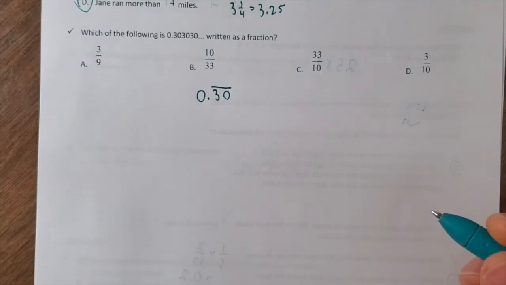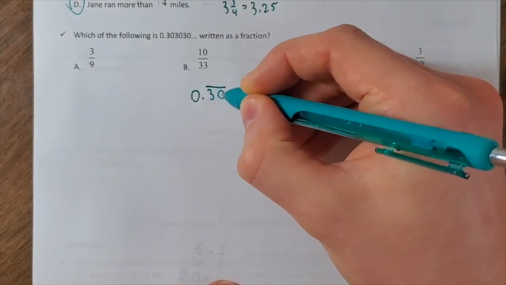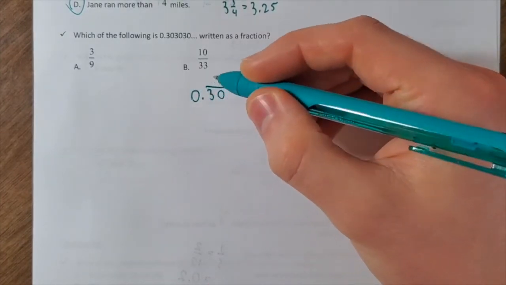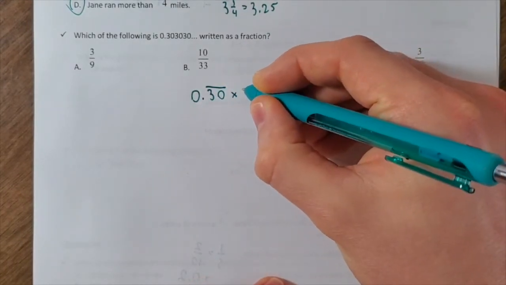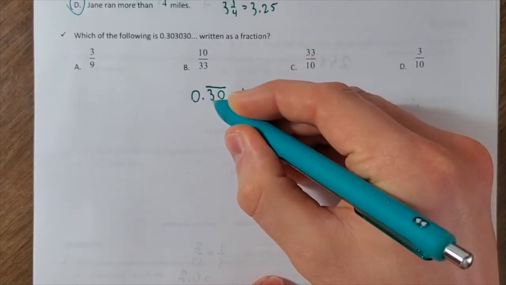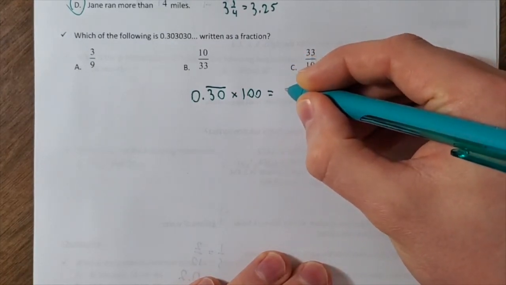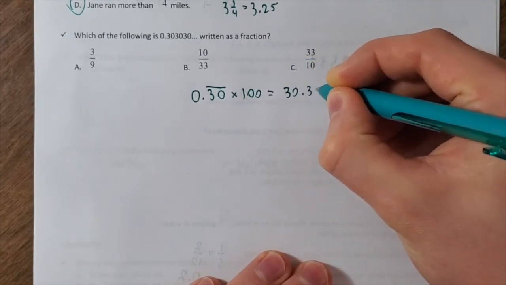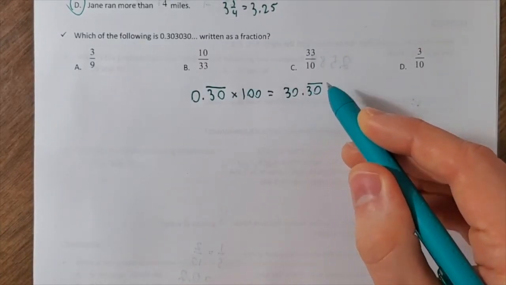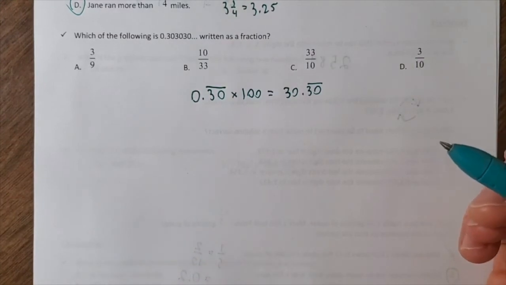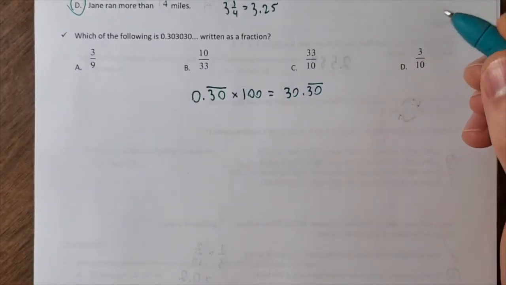The first step in doing this is to multiply this by a power of 10, which gets the entirety of the repeating portion of the decimal over into a whole number value. So if we have 2 digits here, that means we want to multiply this by 100 to move it over 2 places. And when we do so, we're going to get 30.30 repeating. So now we have 30, and then we still have that repeating decimal. It's just been shifted over 2 units here, giving us another repeated decimal, but now with this whole number component.